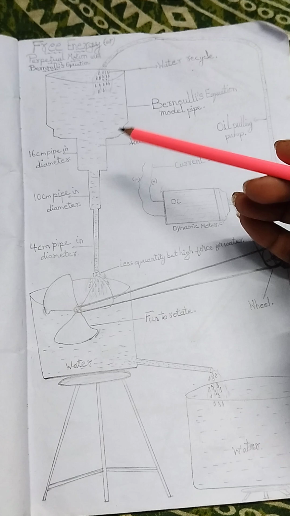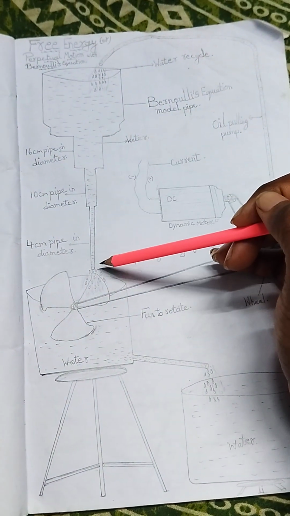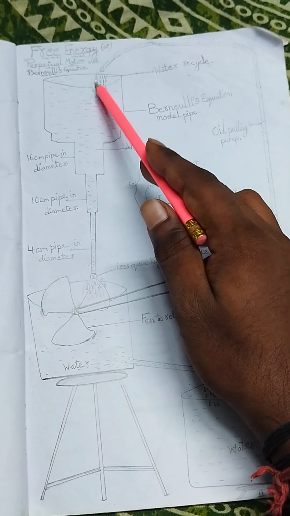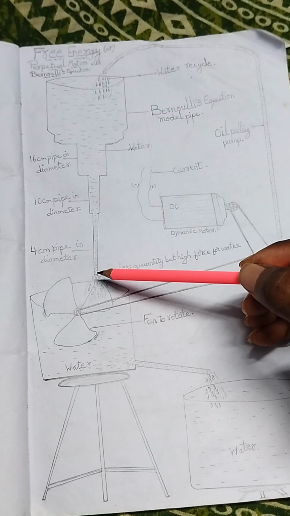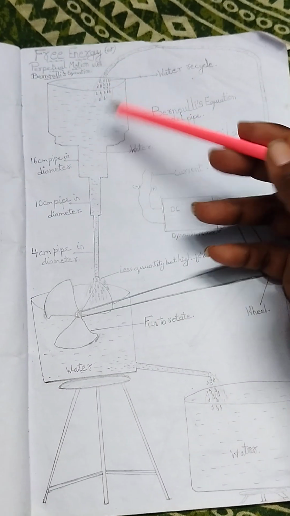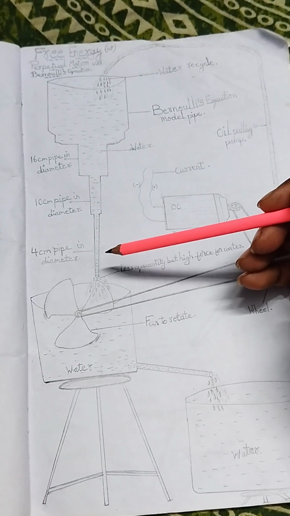The more effective factor is the height of the pipe, from the first opening to the last opening at this end. The distance it carries decides how much pressure we get.